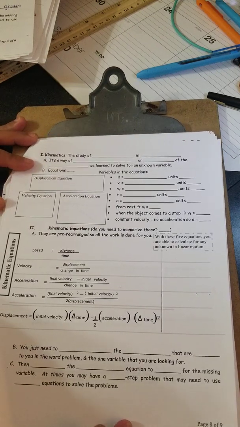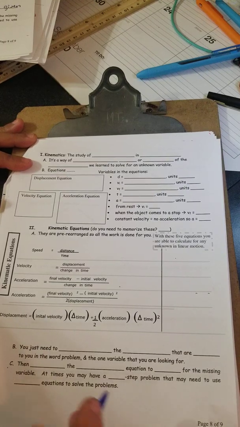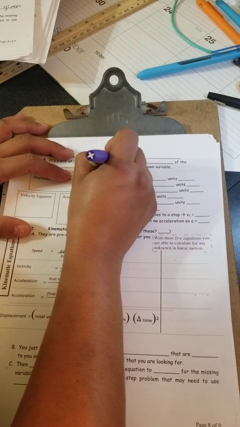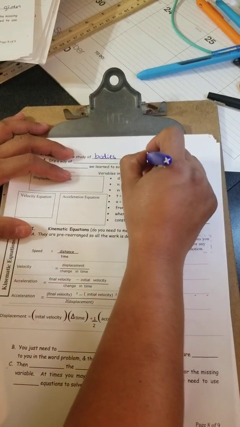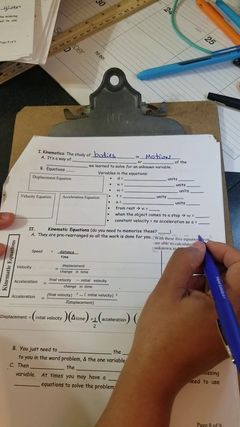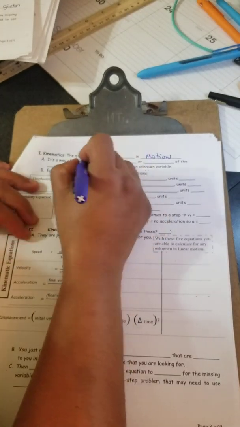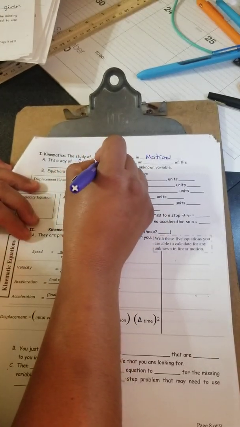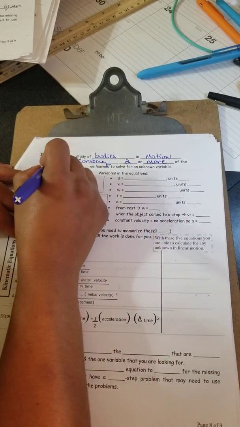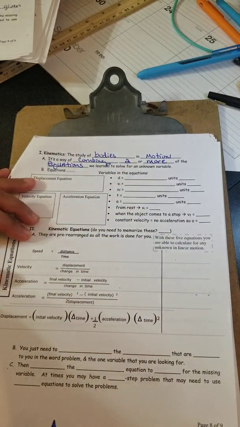We call this part kinematics. And like I said earlier, kinematics is a study of motion, or the study of bodies in motion. I guess we can say objects in motion. It's a way of combining two or more of the equations we've already learned, okay?